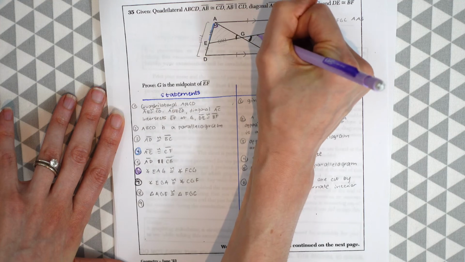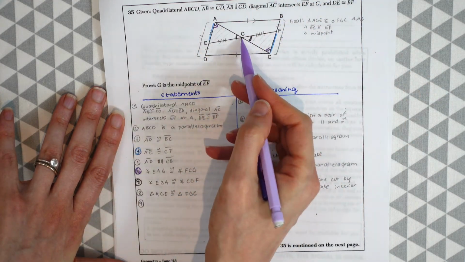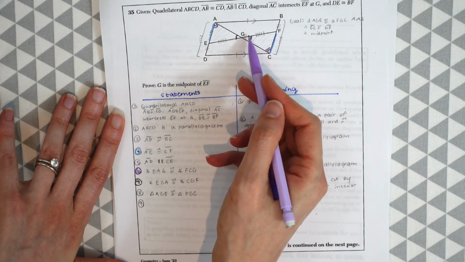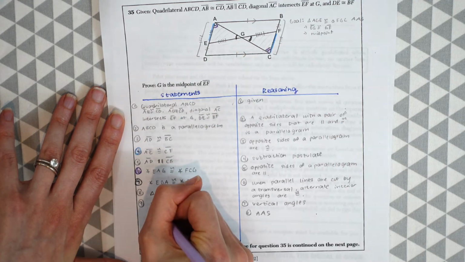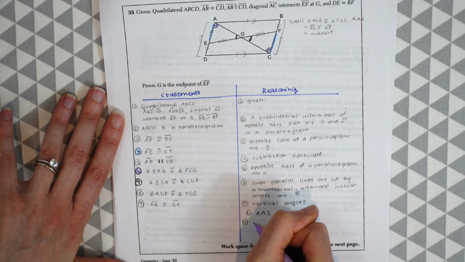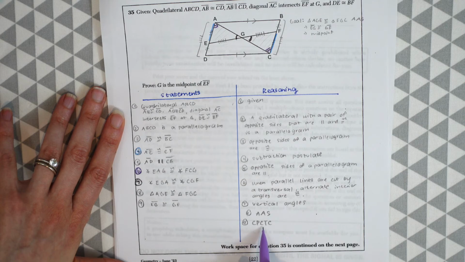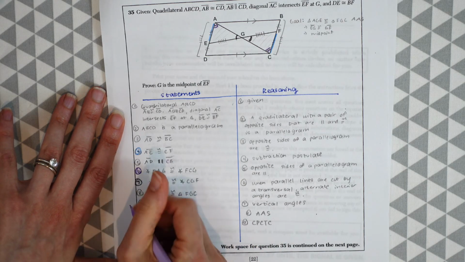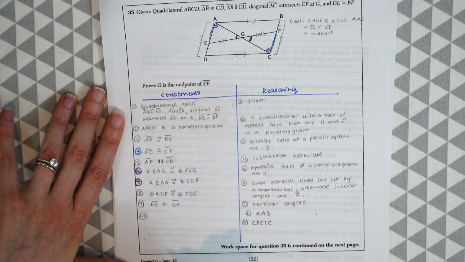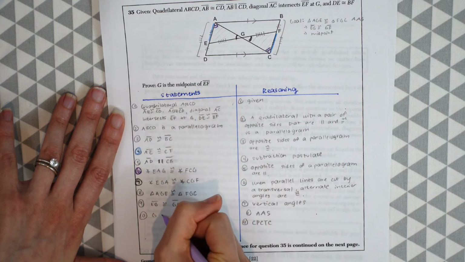So because of that, we know that this line EG, which is part of the triangle, is going to be congruent to line GF. And that's because of CPCTC: congruent parts of congruent triangles are congruent. So, because of that, we know that G is a midpoint, which is what we were trying to prove this whole time.